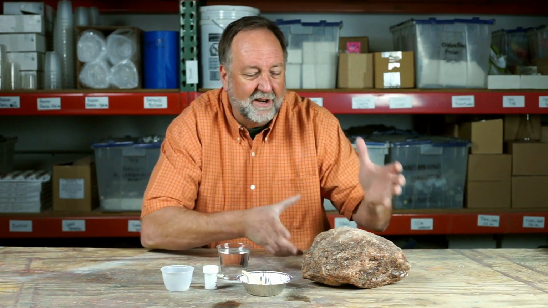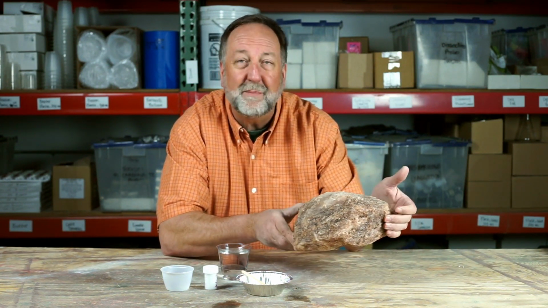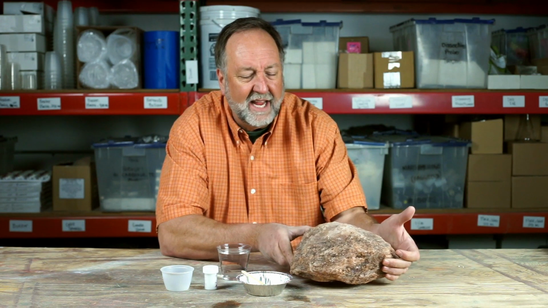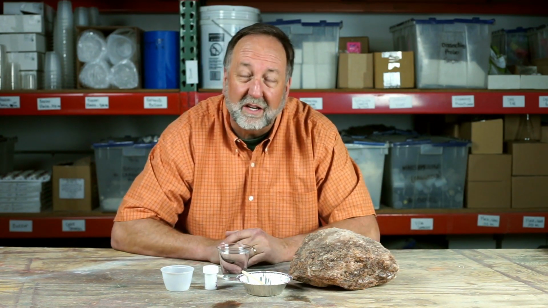This lab is called Tabletop Salt Flats. In your kit, you're going to find sort of a reddish crystalline rock. It's a sedimentary rock, and it's halite. If you lick it, you'll definitely figure out that it is rock salt.